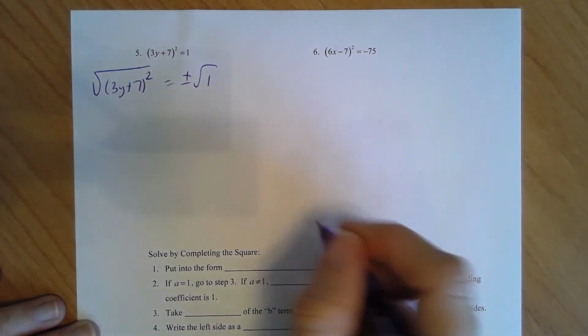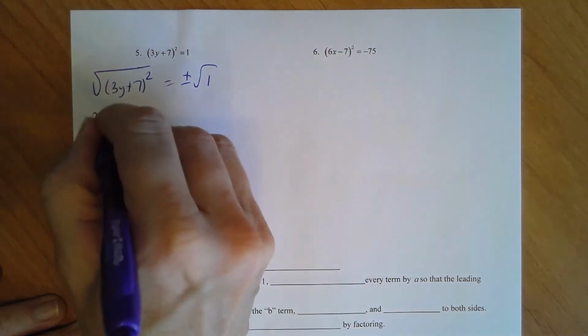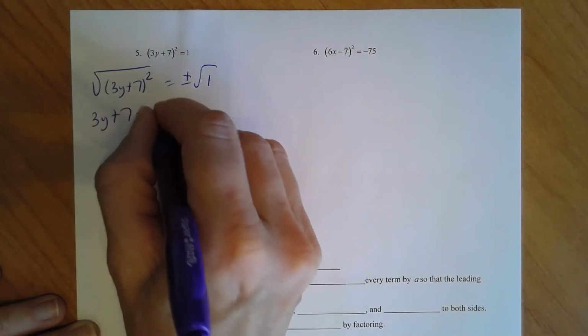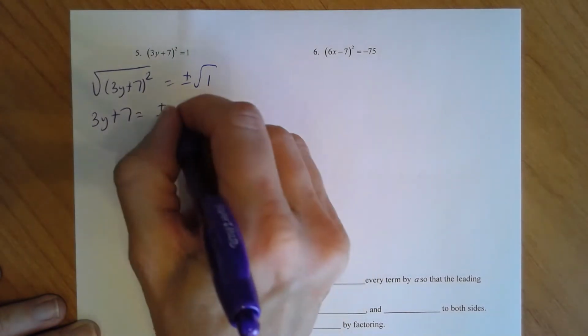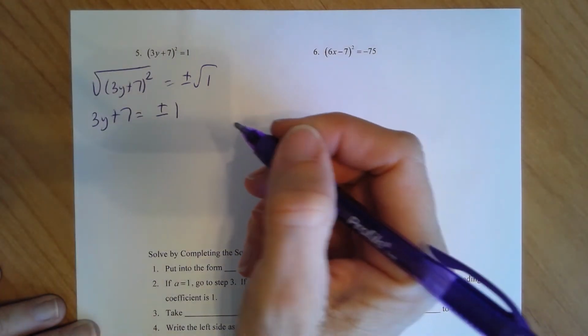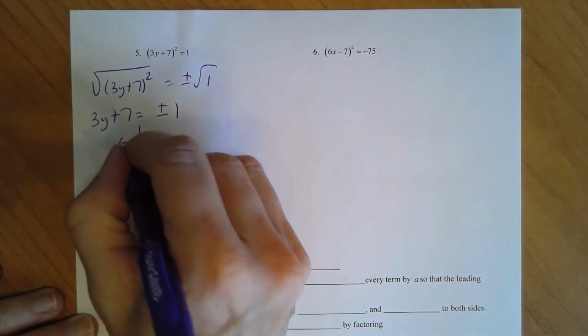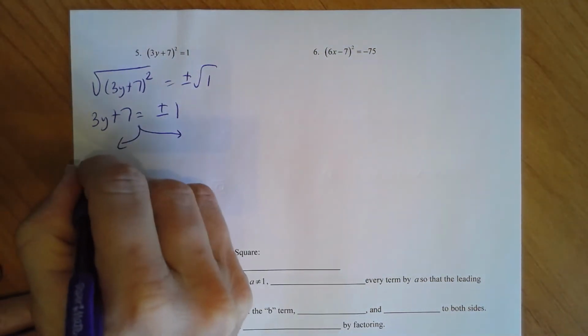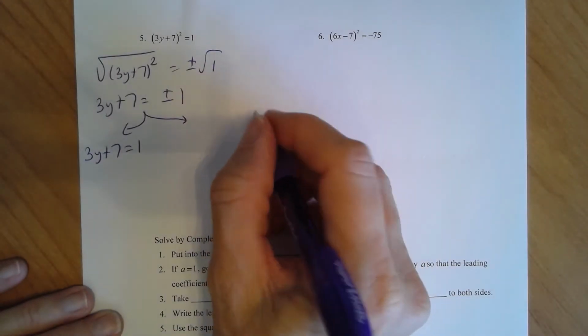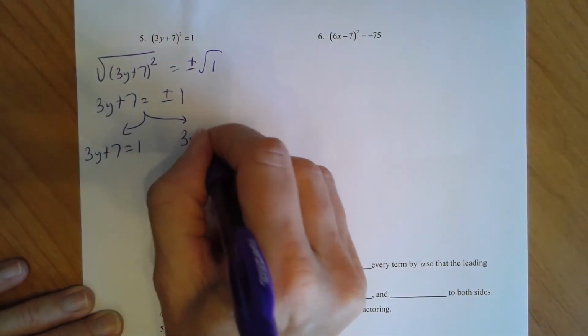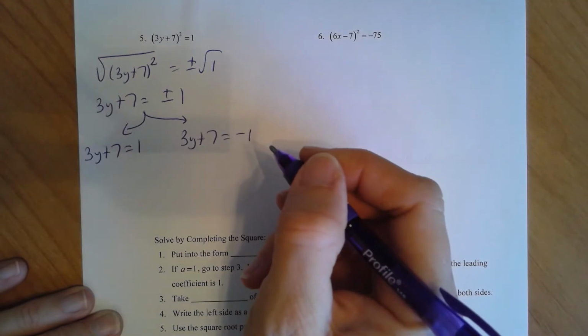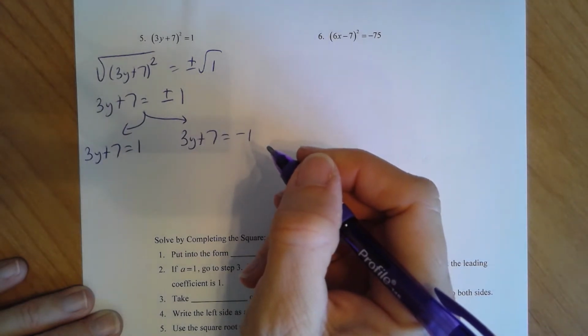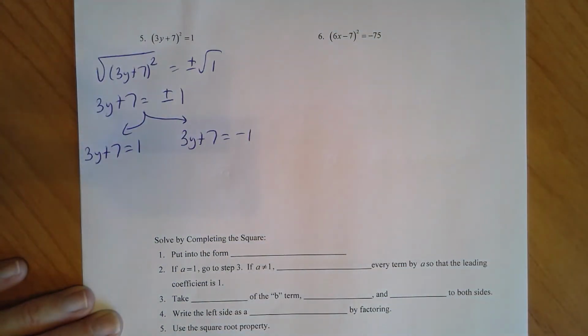On the left side, the square and the square root just cancel. On the right side, what's the square root of 1? Well, it's 1. When all of your radicals disappear, you better separate it into two answers and tell me what those answers are. The first answer is when 3y plus 7 will equal positive 1, and the second would be when 3y plus 7 equals a negative 1.